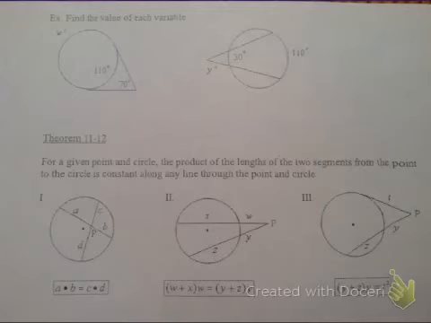Okay, what's next? We've got two more examples. Again, we're looking for the value of each variable. So why don't you take a minute and see if you can solve for those two, and then we'll come back and we'll see how well we did.